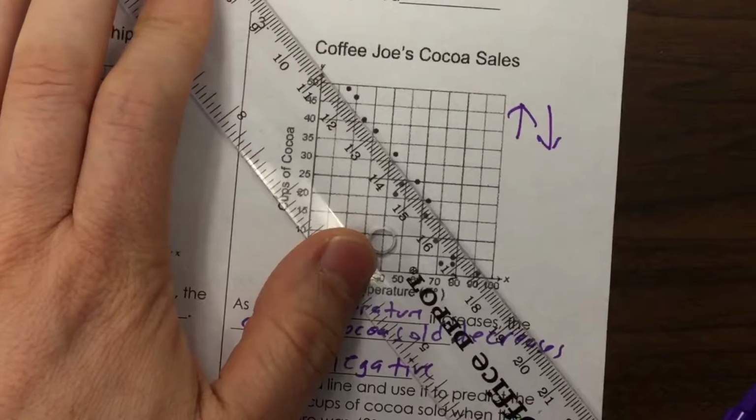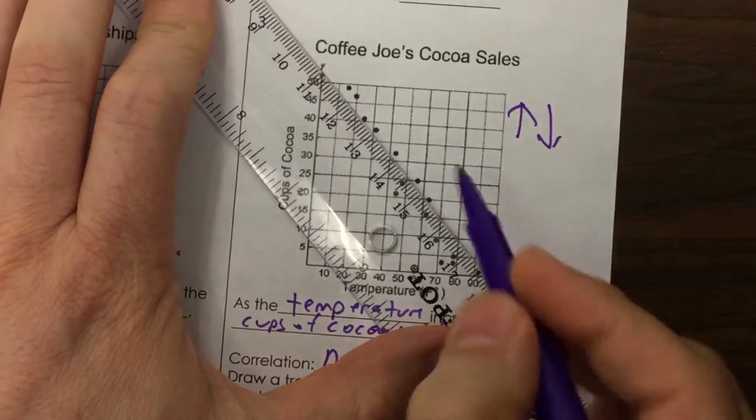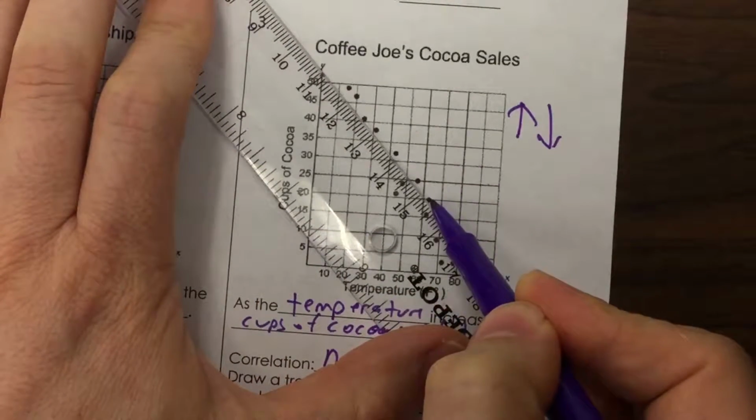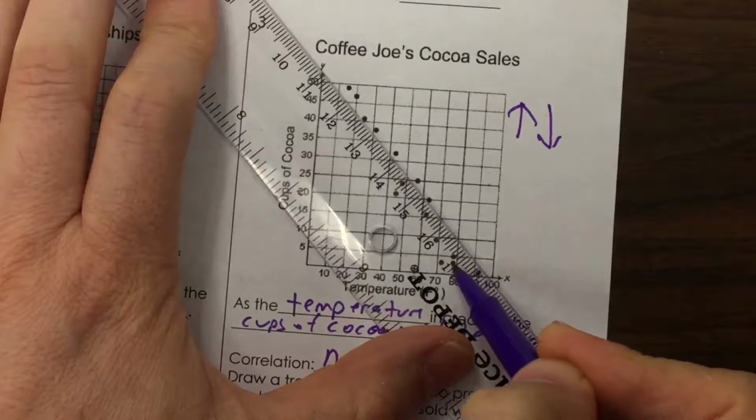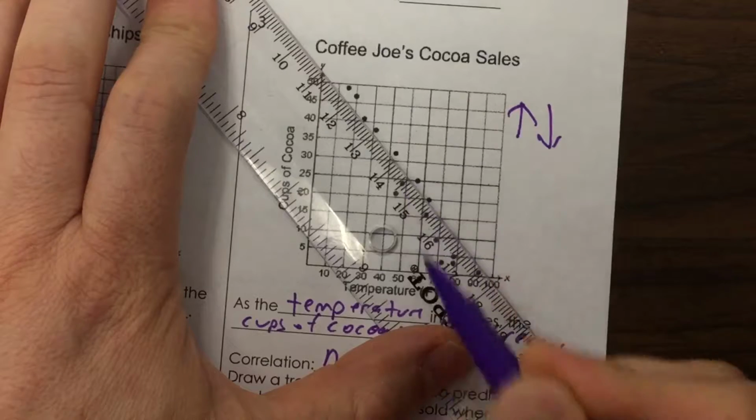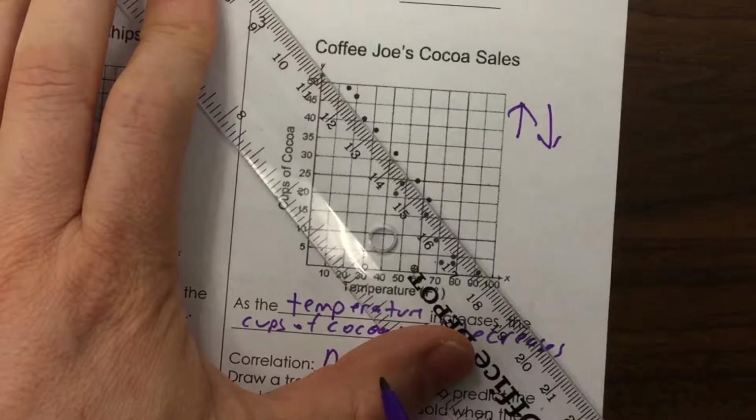Maybe go this way a little bit. Okay, so now I have 1, this is barely above it, and below it 1, 2, 3, 4, 5, 6, 7, 1, 2, 3, 4, 5, 6, 7, 8. That's pretty fair. I think that's a good trend line.